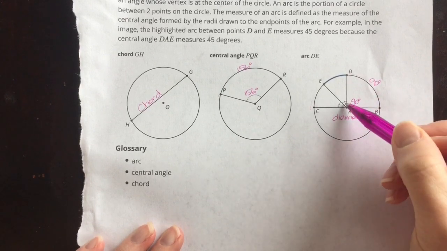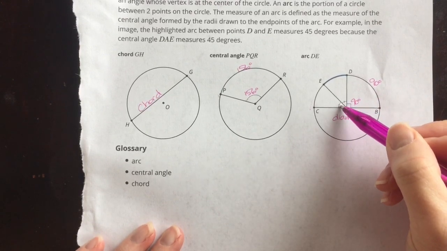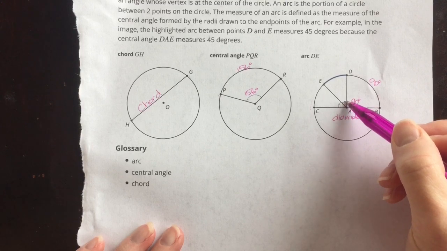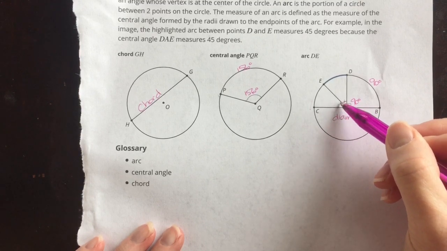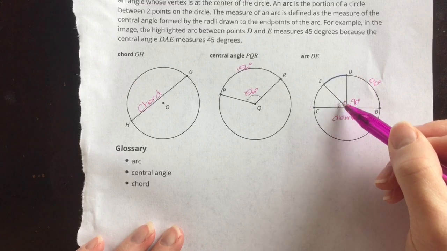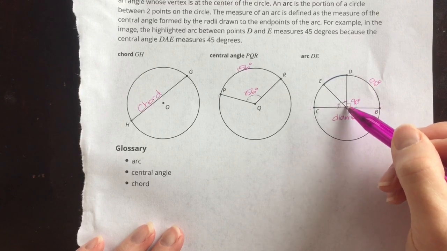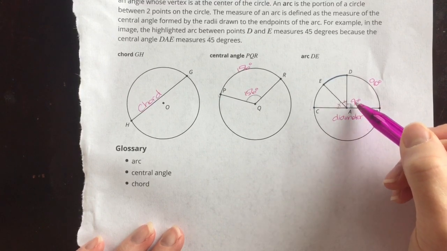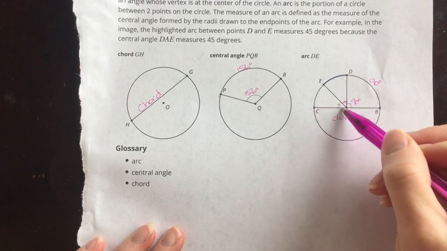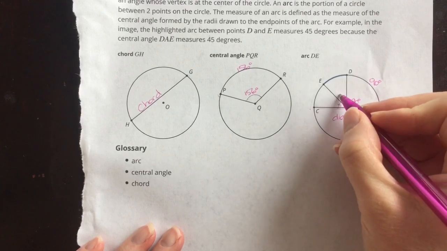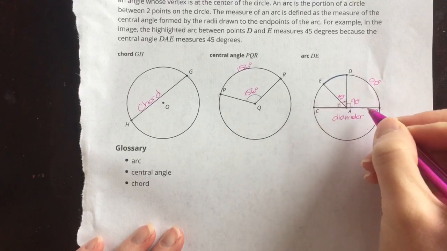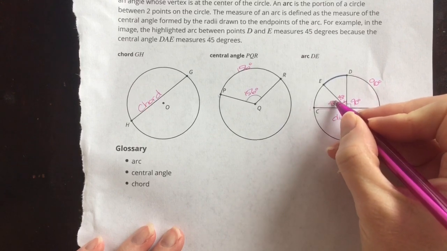So coming over here, if these two angles are congruent, notice they have a single arc and a single tick mark. If they're equal to each other, they also must be a total of 90 degrees, because 90 and 90 would be my 180 for a straight line. So then I know this is 45, and I know this is 45.